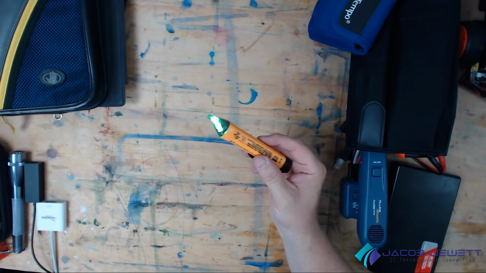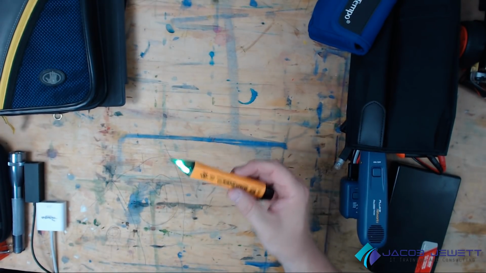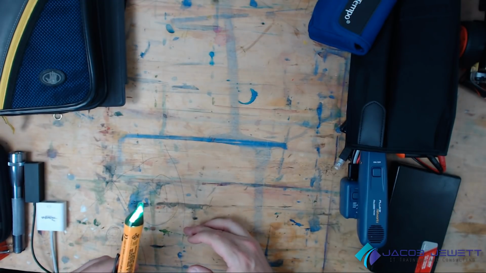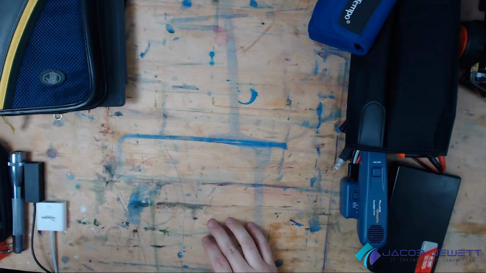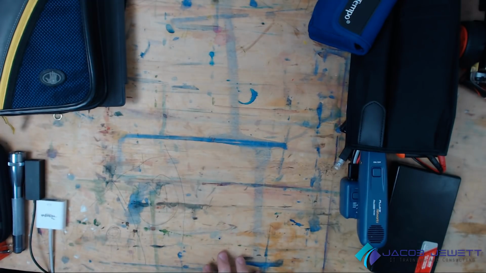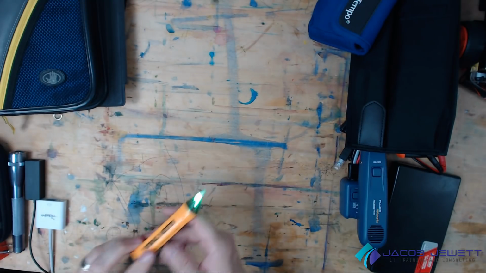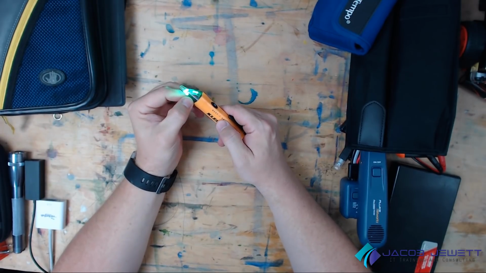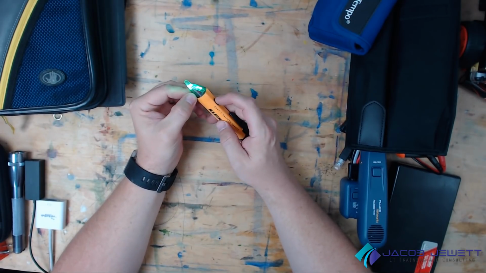I could take, for example, a cable that I have on one of my lights that I have in my studio and put this next to it, and it will actually make a tone. I don't know if you can hear it in the background, but that tone tells me that there's power running through that line, and you'll see that there's another light in here that's red.